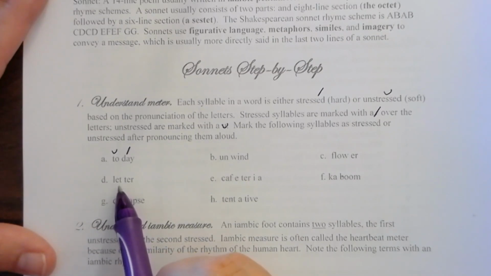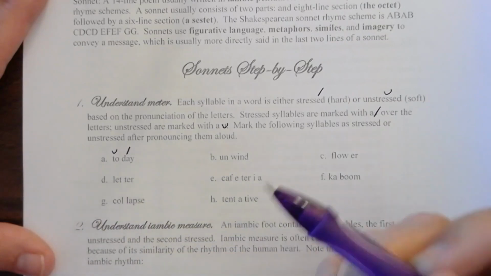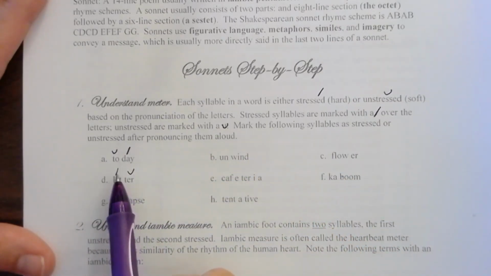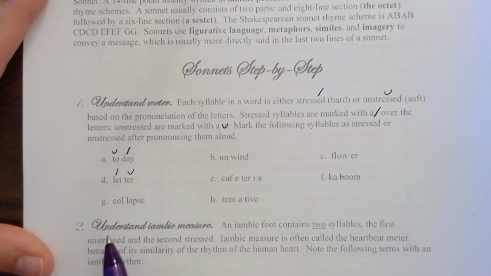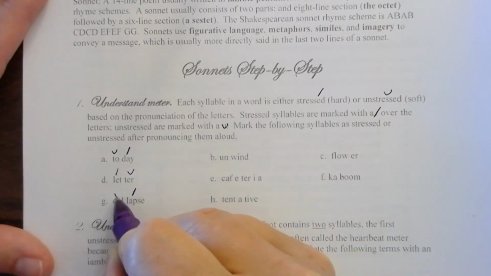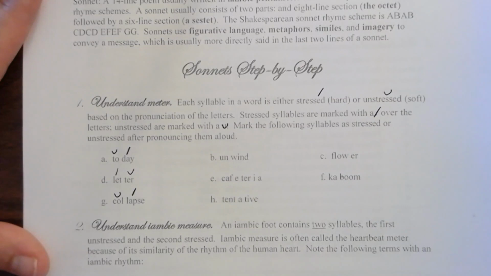Do we say I delivered a letter or I delivered a letter? We usually say letter. So you can see this one is stressed, unstressed. And then we have this word, which still has 2 syllables, collapse. Collapse. What did I stress? The building collapsed. I stressed the last one in this, so that one makes that one unstressed.